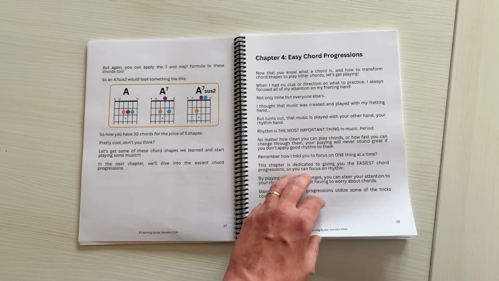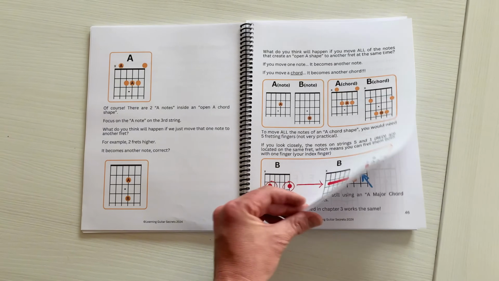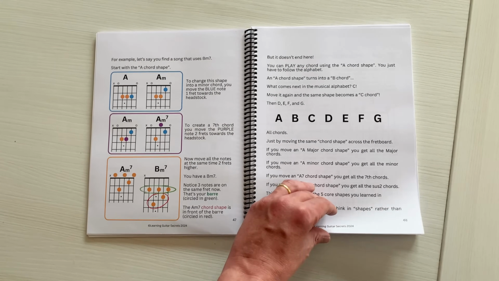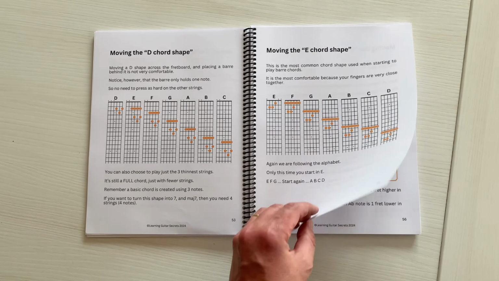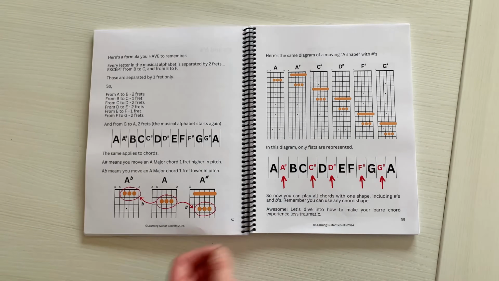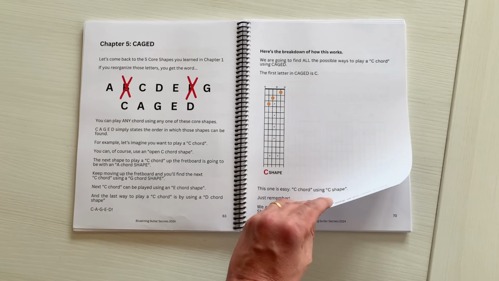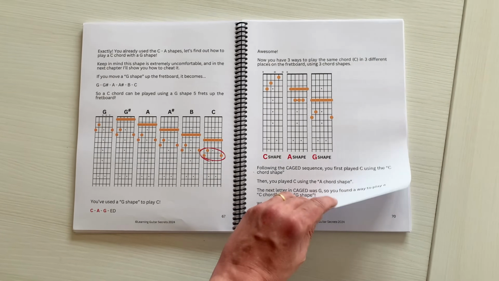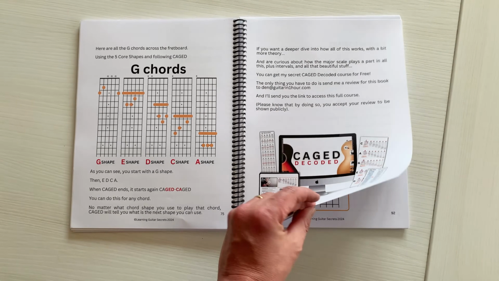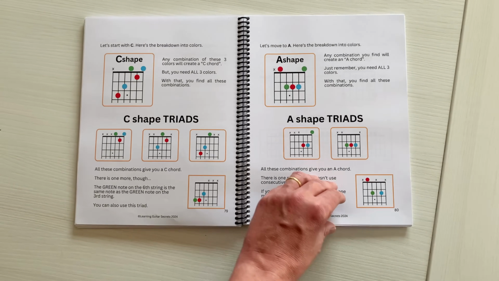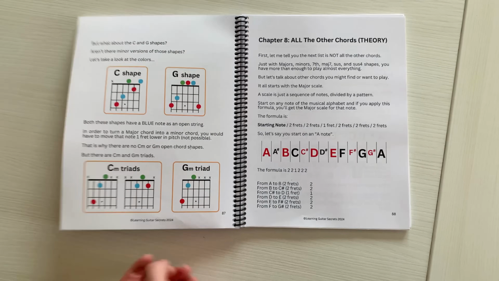We also talk about easy chord progressions that you can play right away. We talk about bar chords and how to make them sound clean and how to switch through them fast. How to move them up the fretboard, moving the C chord shape, the D chord shape, sharps and flats. We also got CAGED, explained in detail and how it works. We also talk about triads and how to find them for every chord shape across the fretboard.